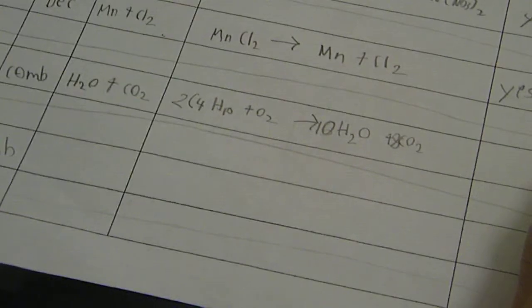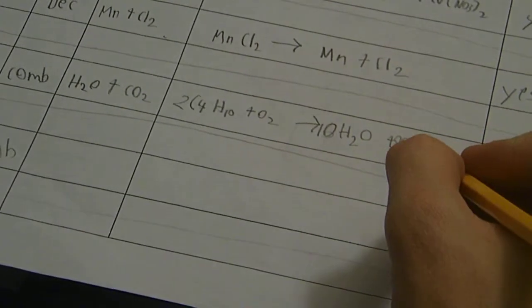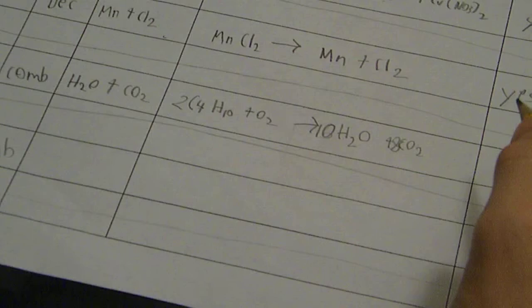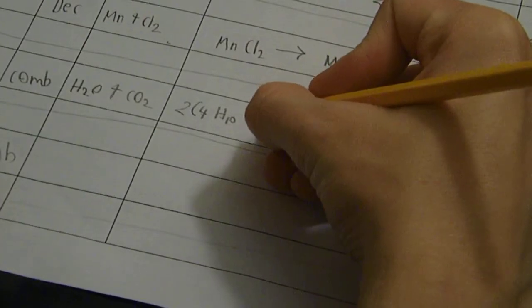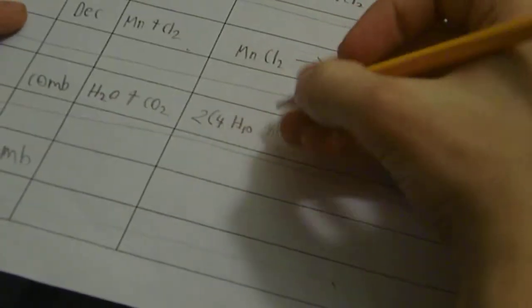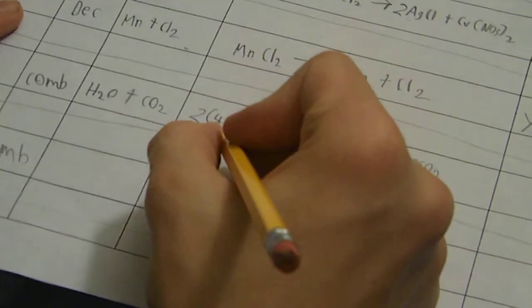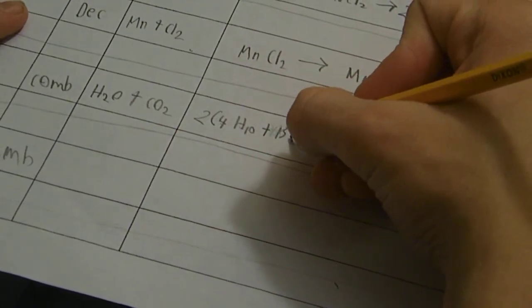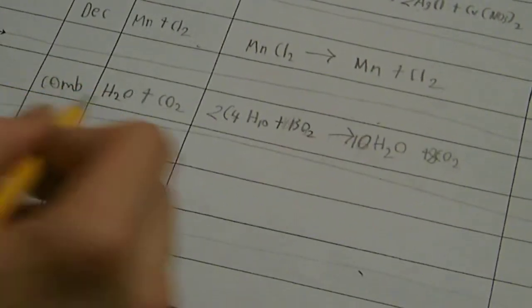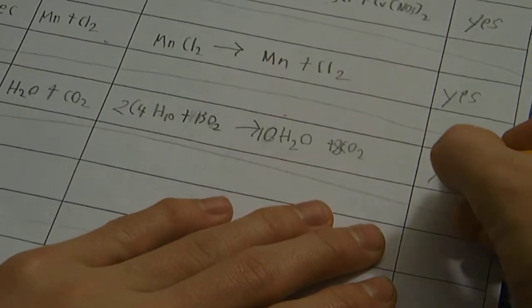and so right there we have 16 O's, right here we have 10 O's. So it's going to be 26. So we're going to have to write 13 O2 right there. That's a little sloppy. So you're going to get 2C4H10 plus 13 O2. Now this is a combustion, so you know it's always going to happen.